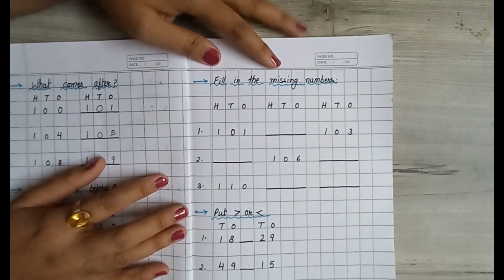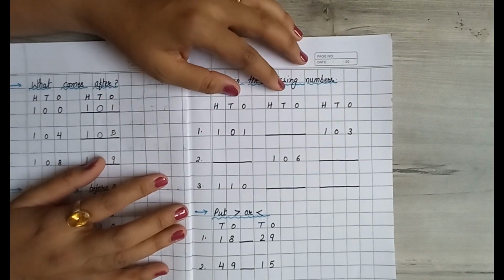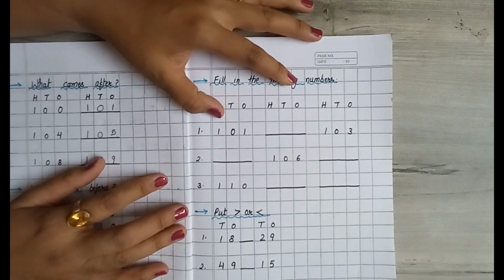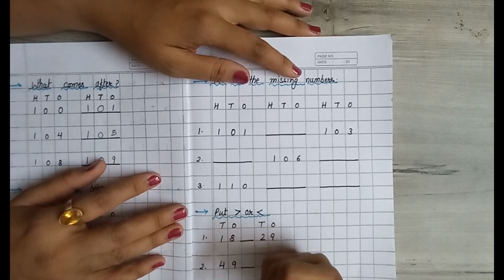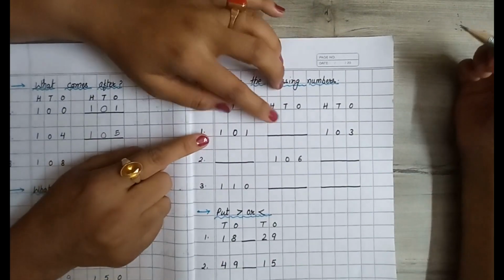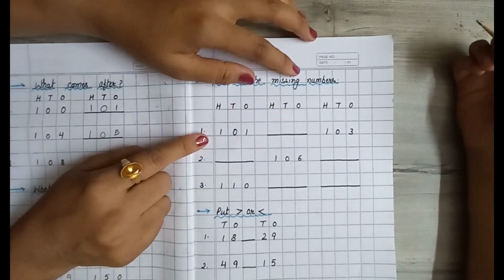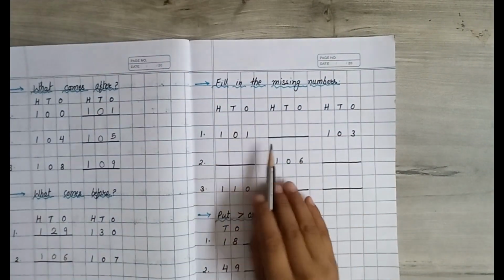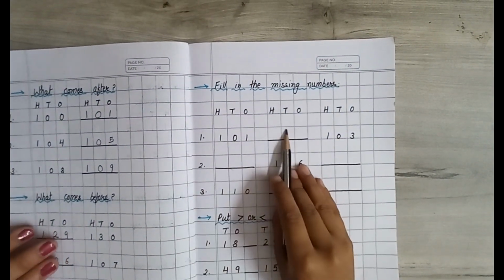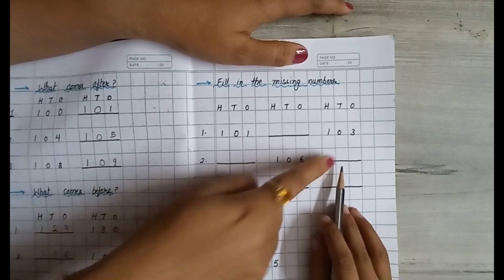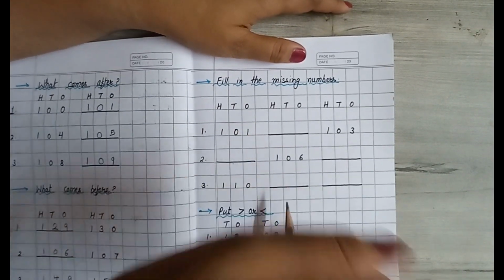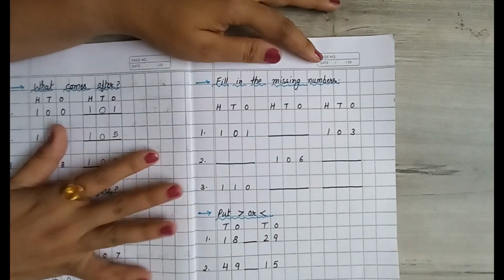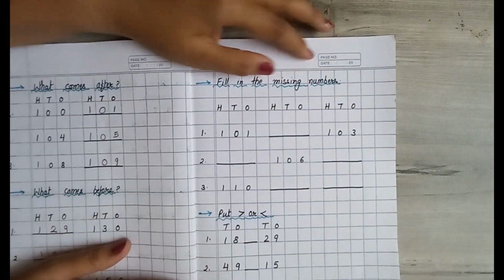So next we have fill in the missing number. You have to fill the blanks with the proper number. Okay. Here will be after, here will be between, here is before, here will be after. It's a sequence, series, missing number. That's why we are calling it missing numbers.